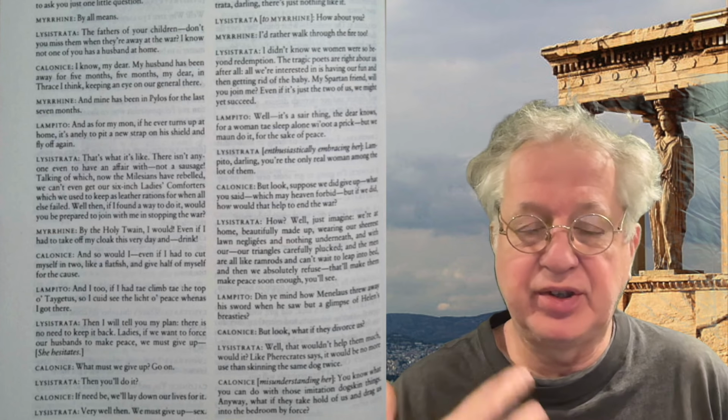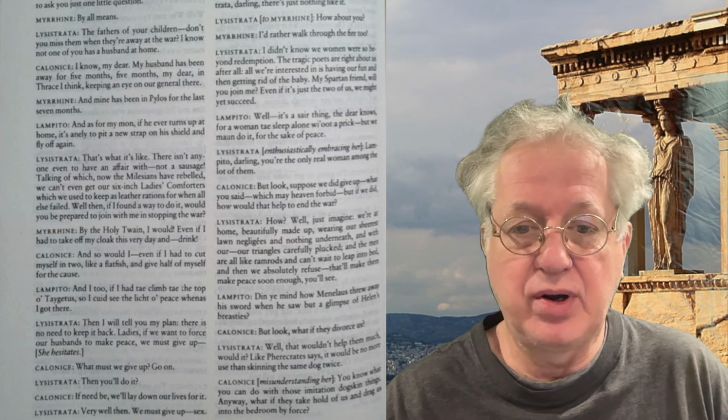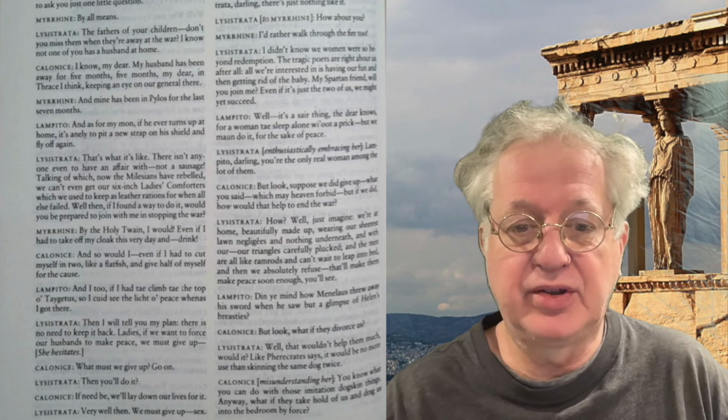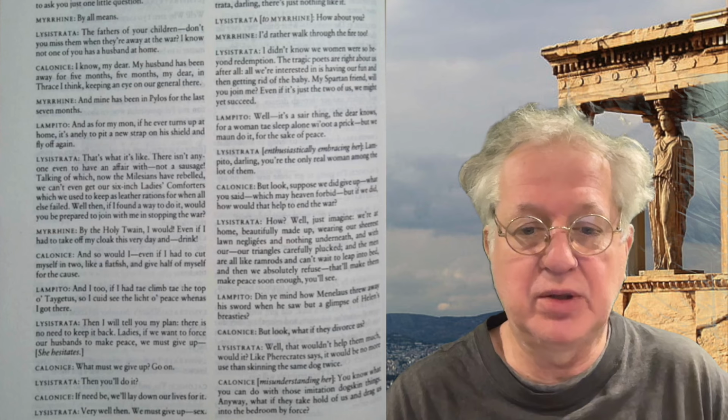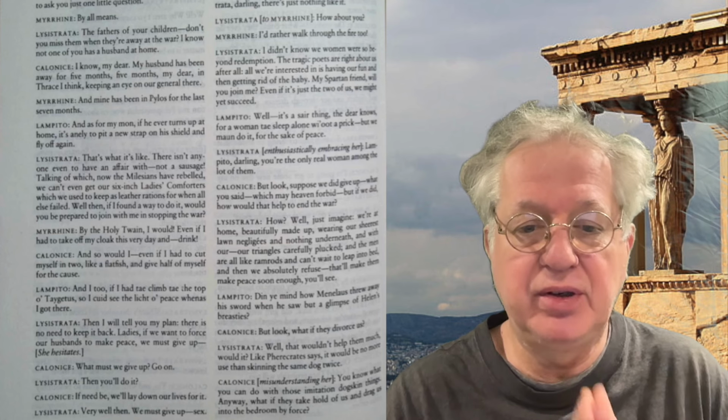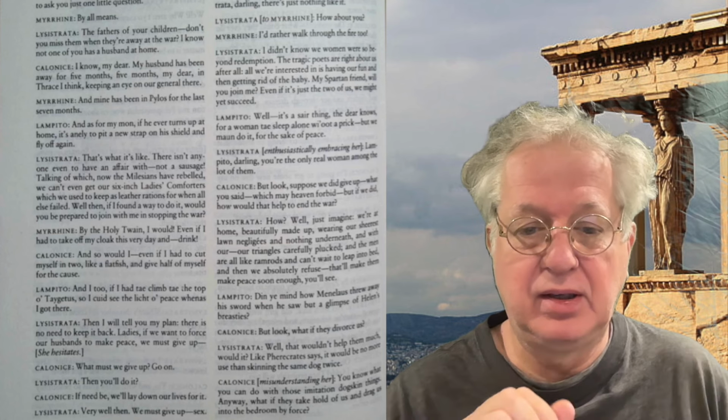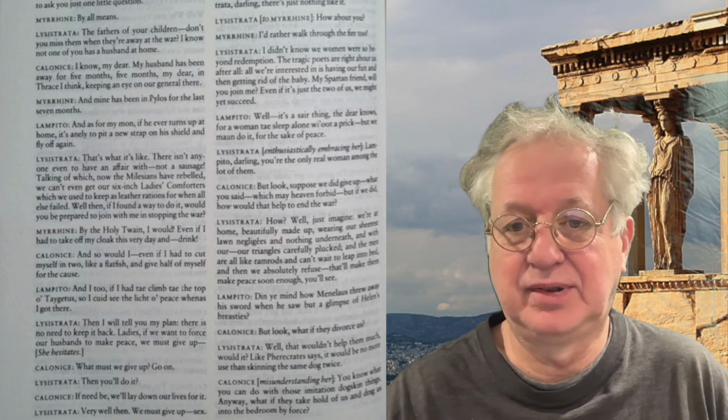And now she wants to deny the men sex when they come back. And there's a lot of resistance early on in the play at this point. And she says, "Then I will tell you my plan. There's no need to keep it back, ladies. If we want to force our husbands to make peace, we must give up sex." Okay.